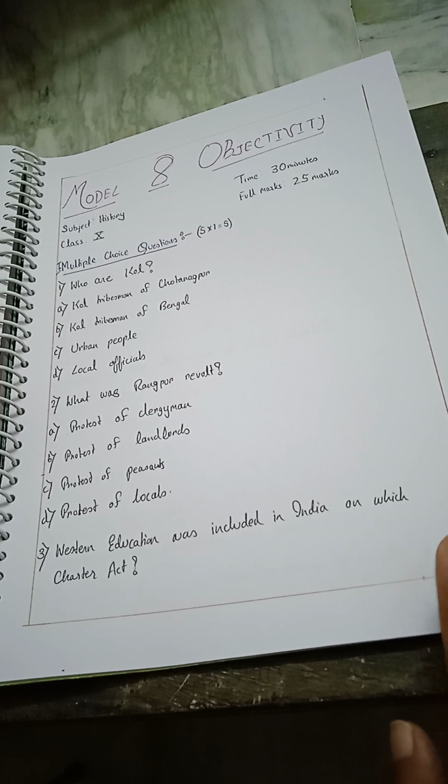This part will be based on your method paper, and in model 8 objectivity, you can understand what objectivity is. Objectivity means the kind of tests done by us to understand if the students are learning well. This is what model 8 objectivity is. In 8 objectivity you have to give 8 different types of questions. Full marks here will be 25.